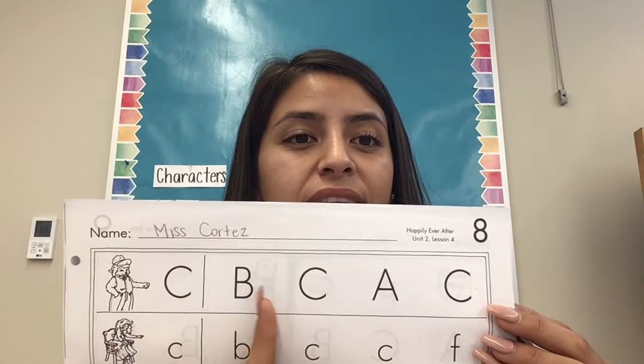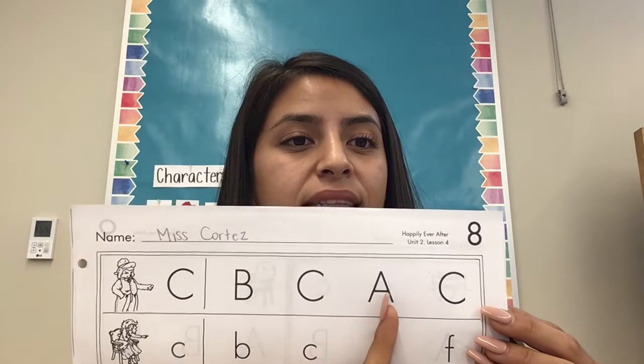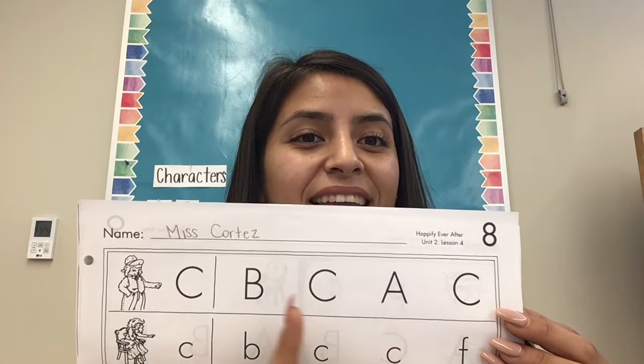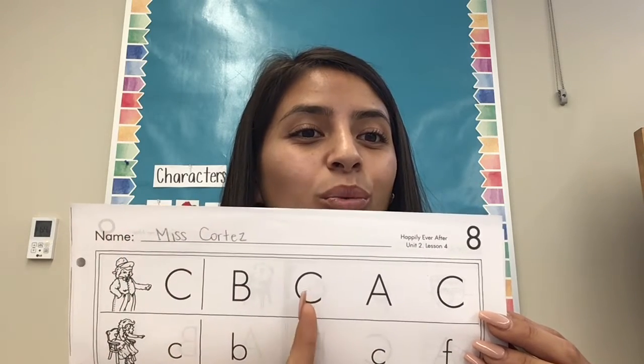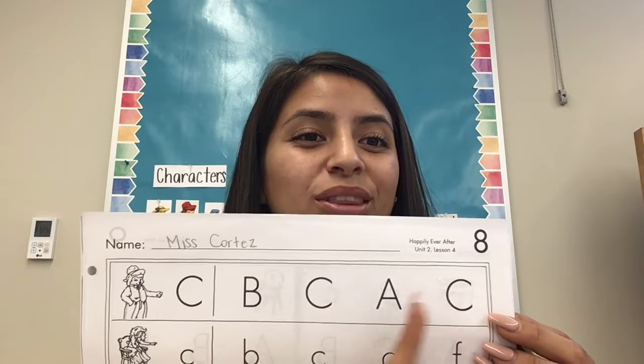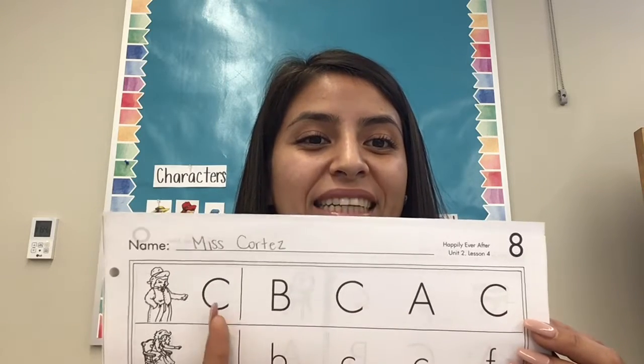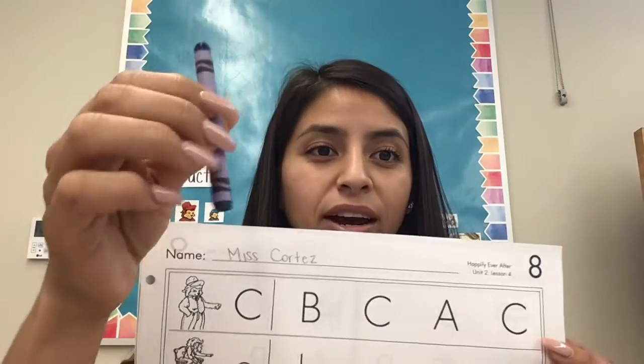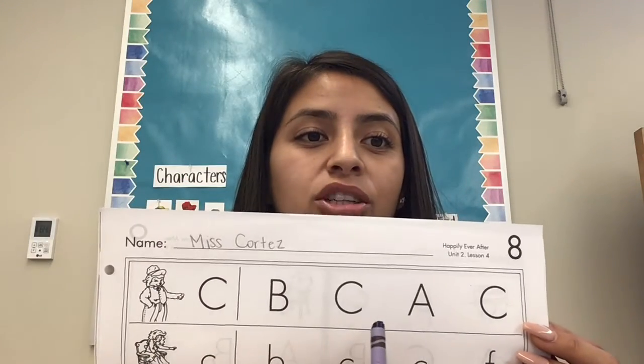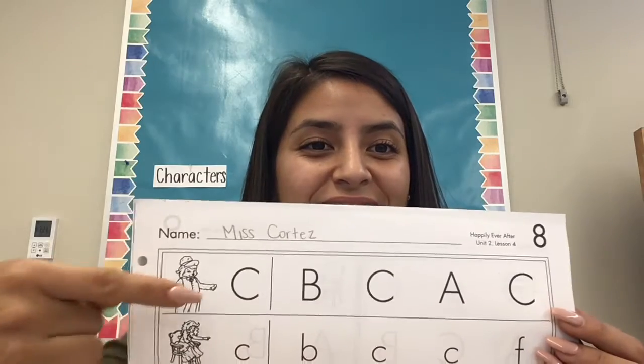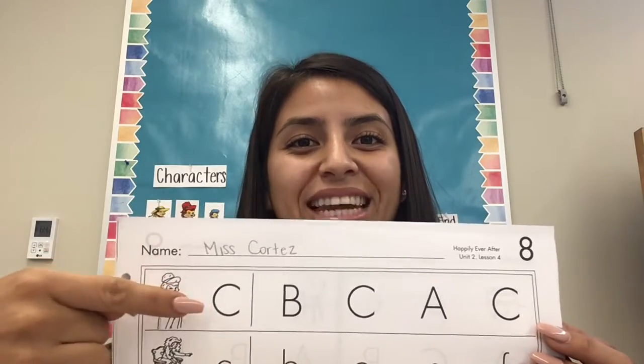Do you see any other uppercase C's on your worksheet? I think I see 2 of them. 1, 2. Those are 2 uppercase C's, just like the one next to Papa Bear. So go ahead and take your blue crayon and you're going to underline your uppercase C's, just like the one that shows here next to Papa Bear.